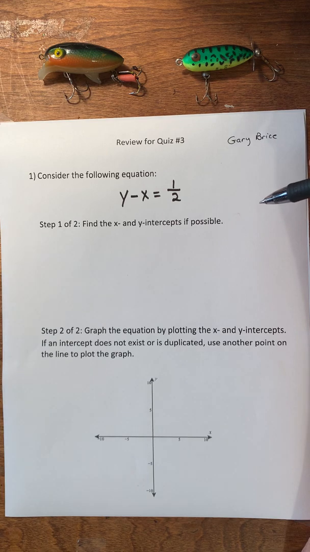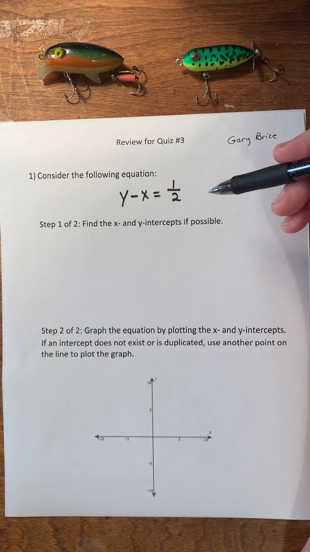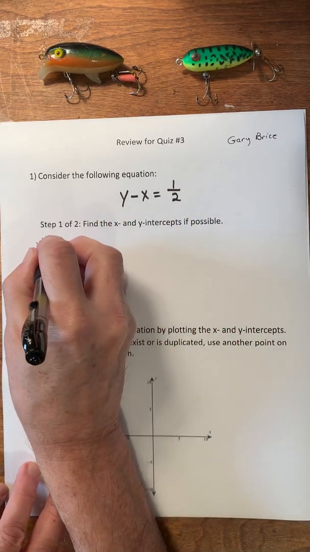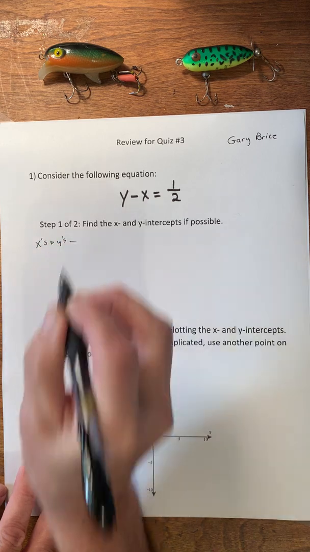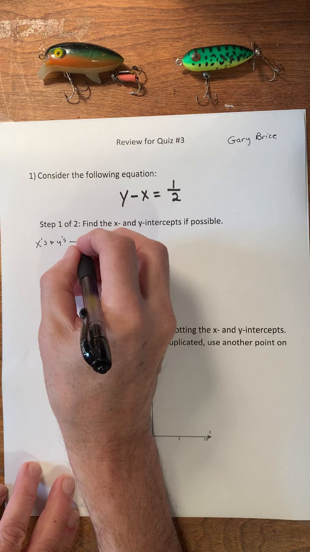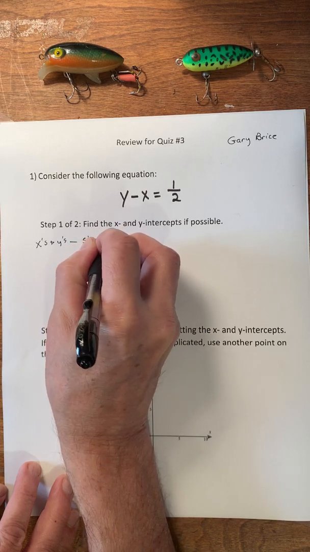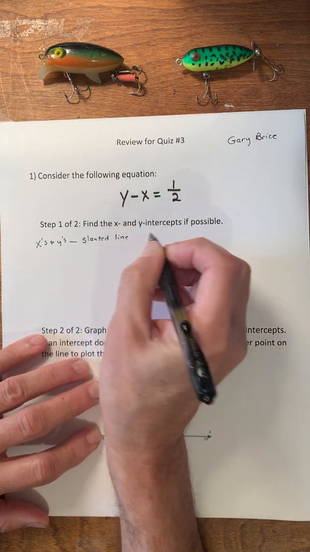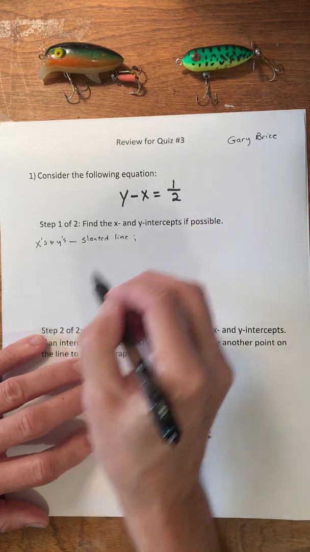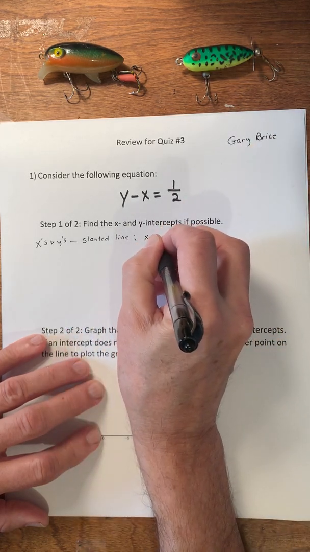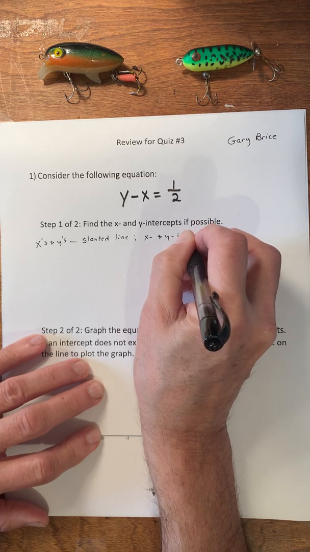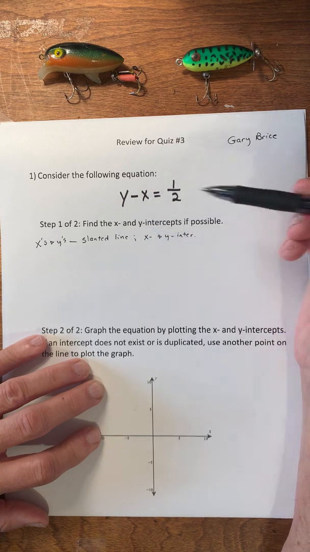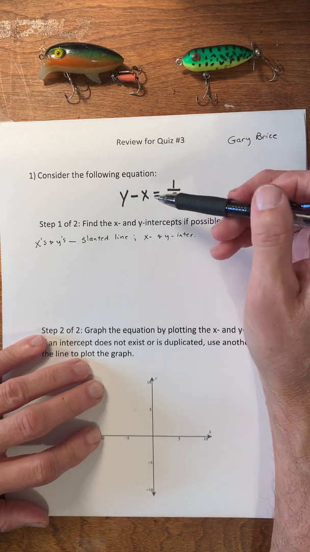Now, if you will look at your YouTube video on this section 3-2, you will know that if you have a linear equation that has x's and y's in it, as this one does, it is a slanted line, i.e. it is not a horizontal nor a vertical line, it is a slanted line. And as such, every slanted line will have both an X and Y intercept. So with this guy having both X's and Y's in it, it's going to have both an X and a Y intercept. I know that just by looking at the equation.